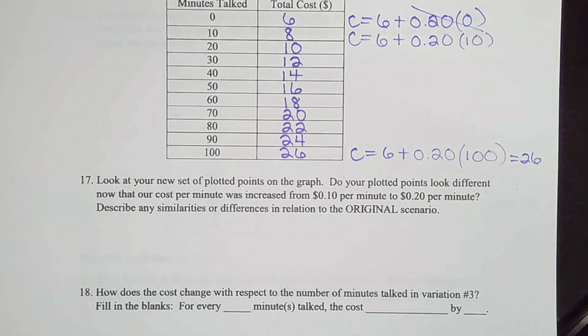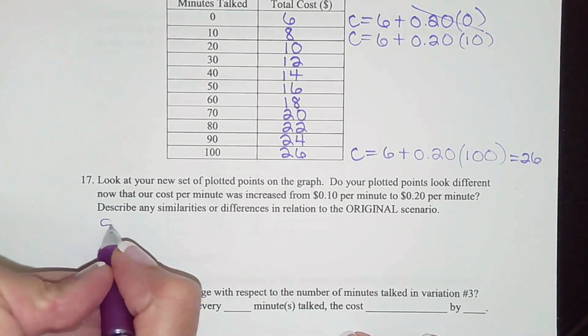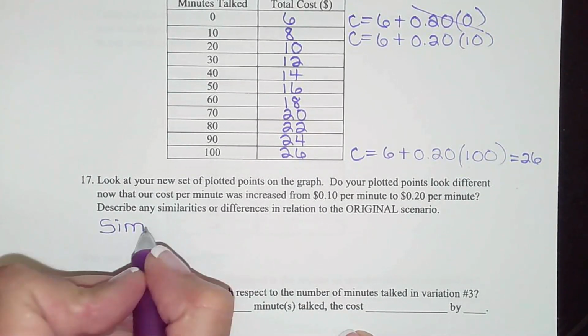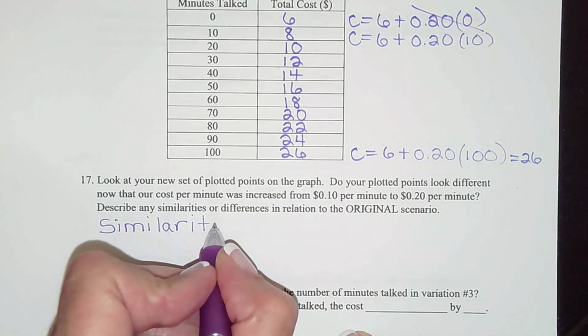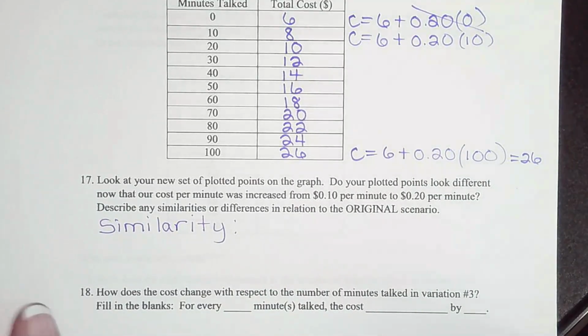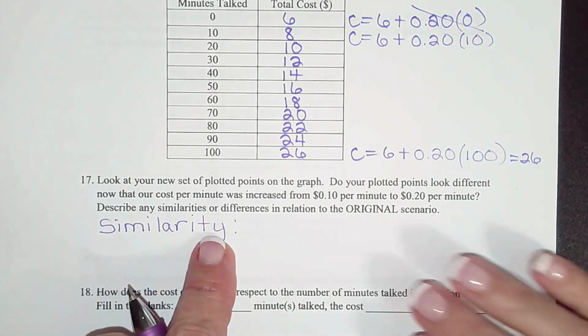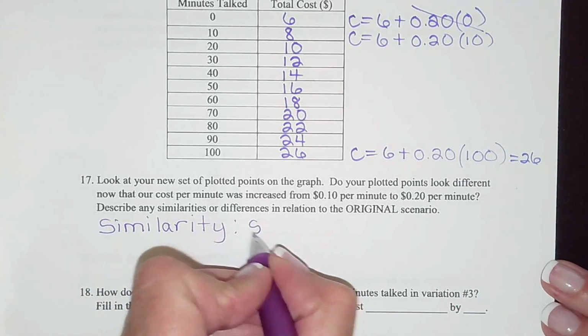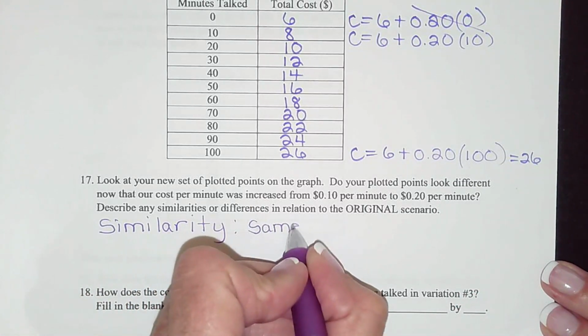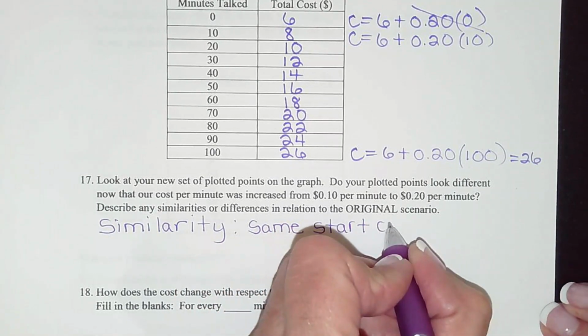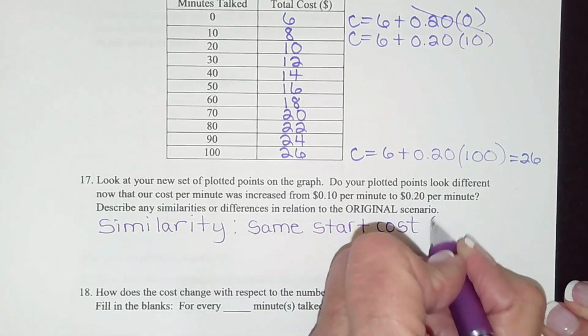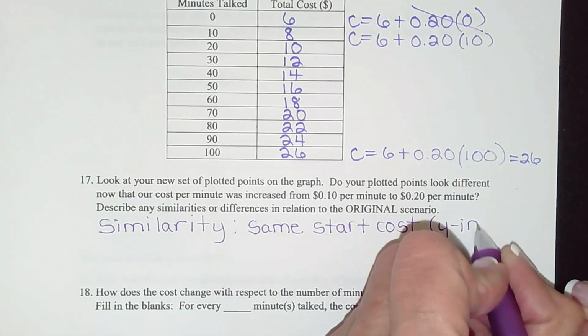So the similarity: same starting cost, or we mathematically call that the y-intercept.